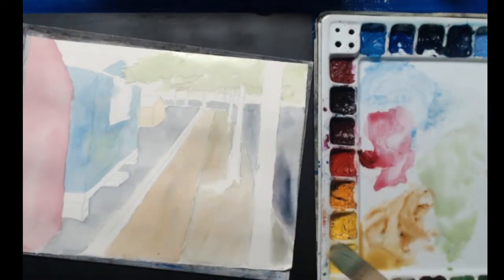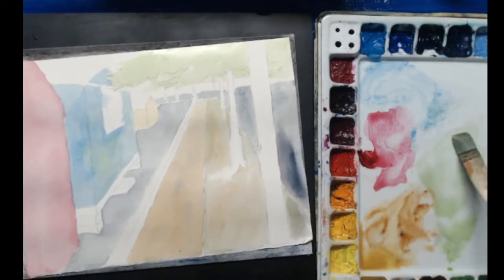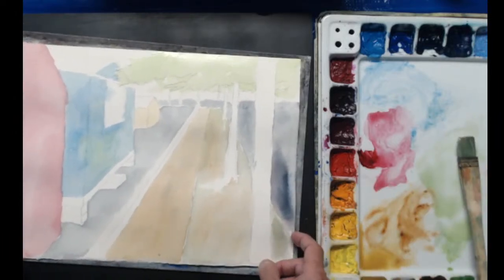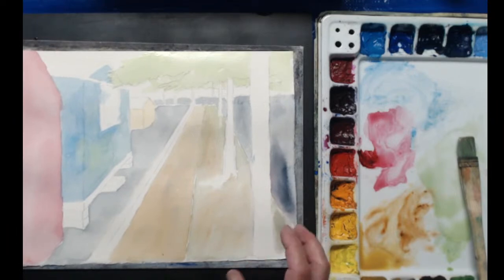Okay, all right. Now I need to dry the painting a little bit, so get the paint dry before I get started. So let me turn the blow dryer on.